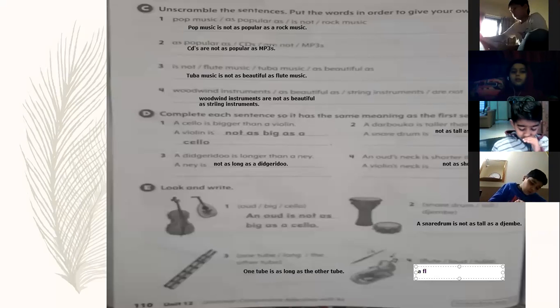Okay, students, the last one would be a flute is as loud as a tuba.